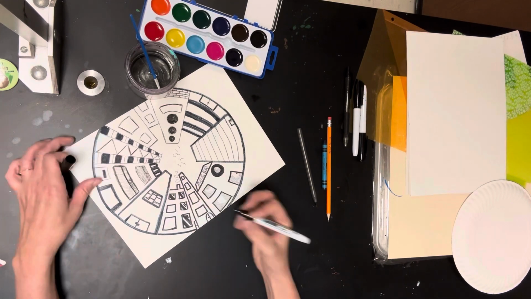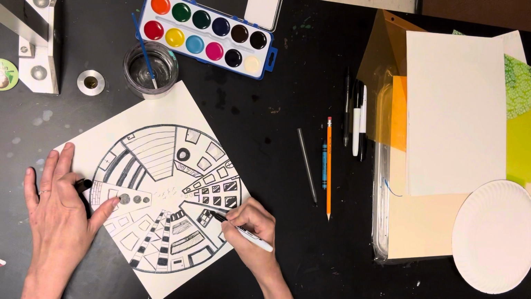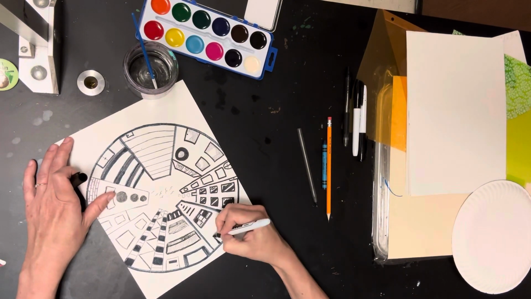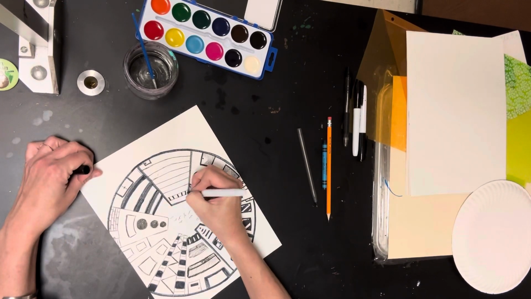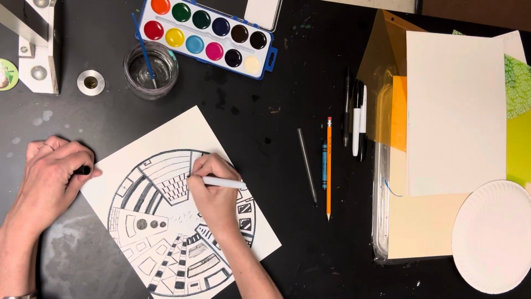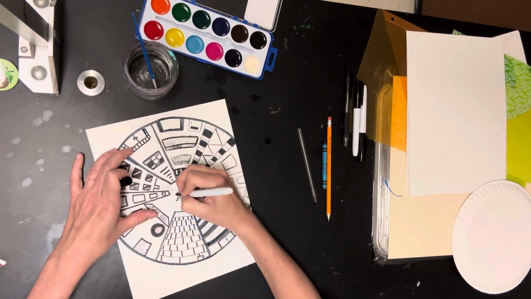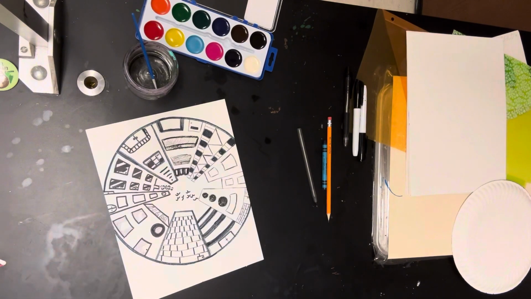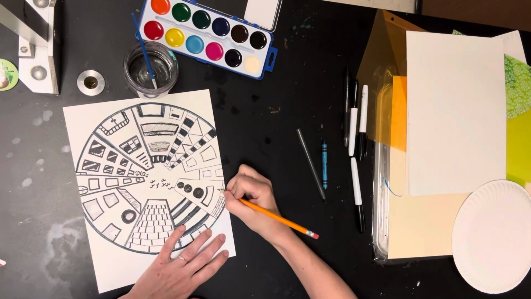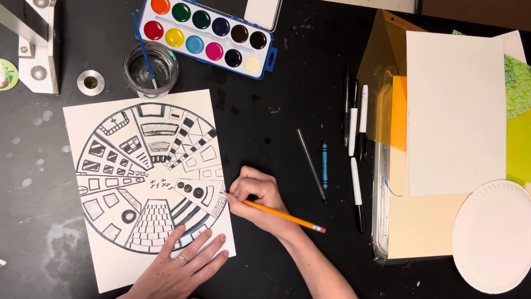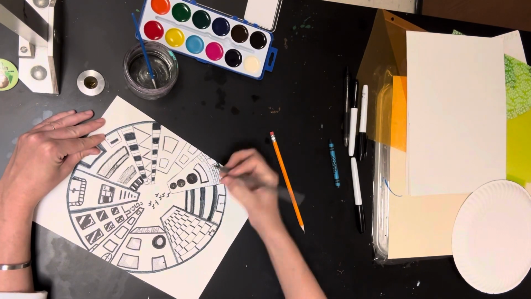Now I'm adding some thicker lines in the windows of this building just to make it different than the ones beside it. Adding some details around the doors. Again, those shorter lines I'm doing are farther apart as I get out towards the circle and closer together as they go towards the vanishing point. I added some birds in the sky, some circular windows, some curved windows. Now I'm adding like a brick pattern on that building.